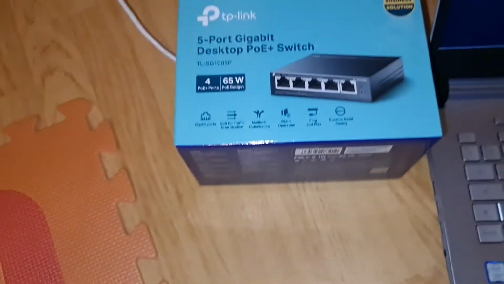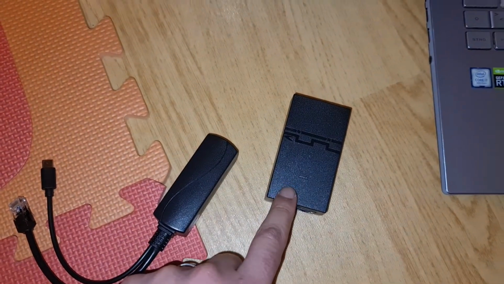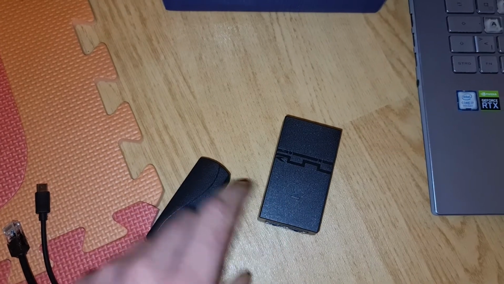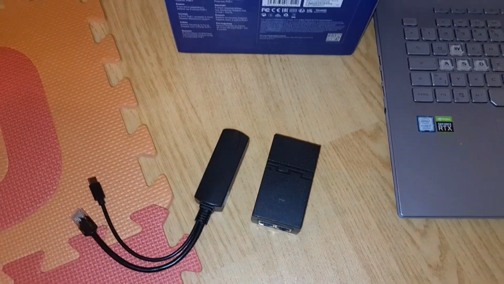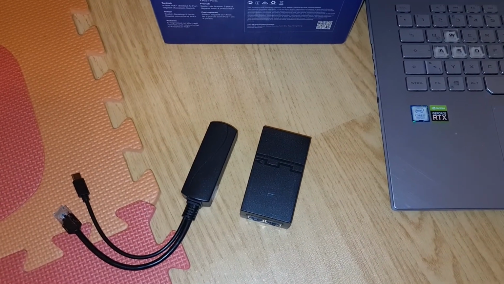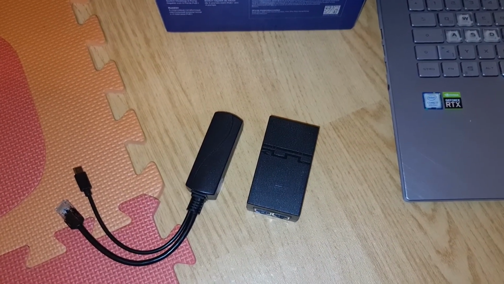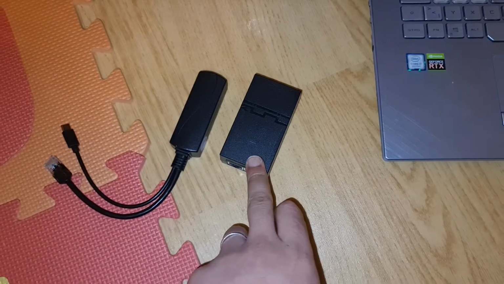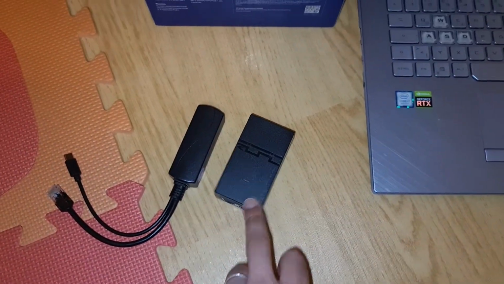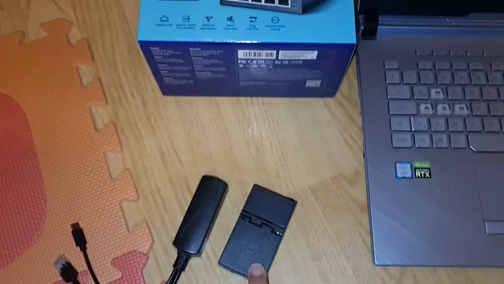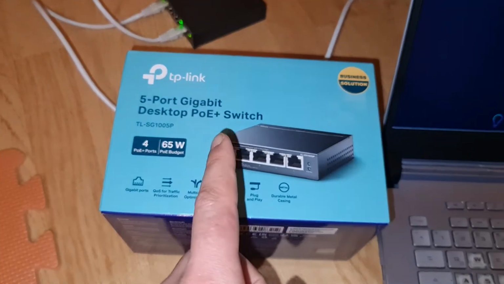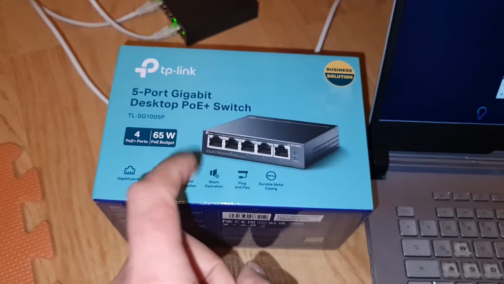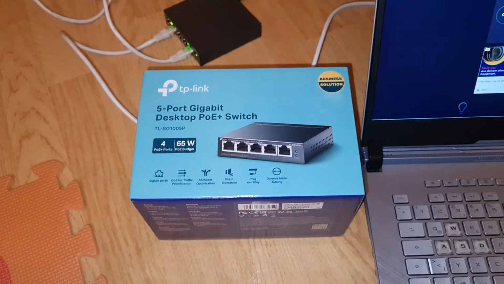So in my situation, I didn't want this because it has a limitation of 100 megabit, and sorry about that. And it has another problem. I want to provide multiple devices. That means I will need multiple splitters. So this is not convenient for me. I did some research and I bought a TP-Link 5-port gigabit desktop PoE switch.